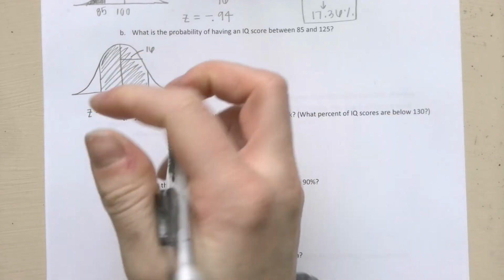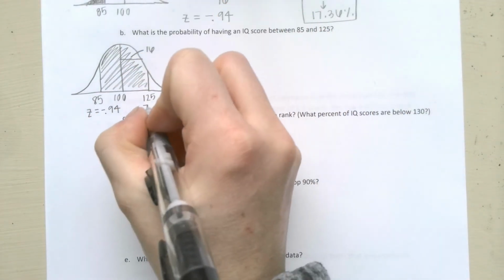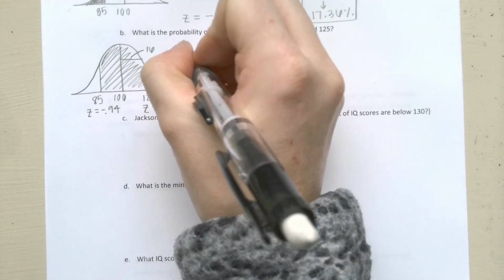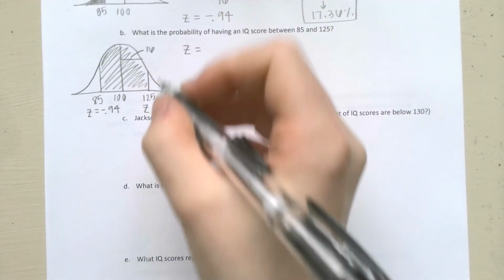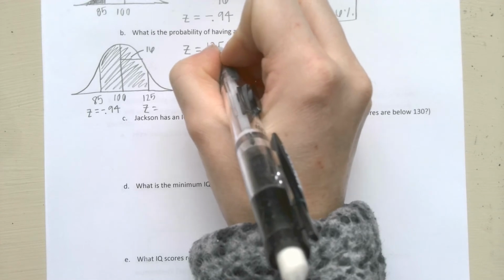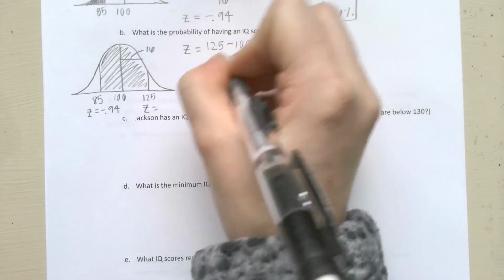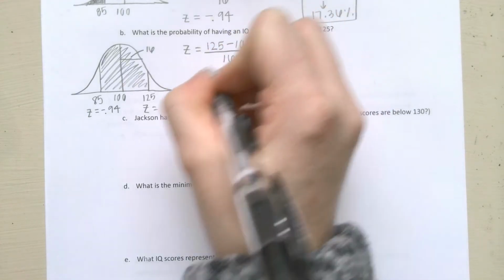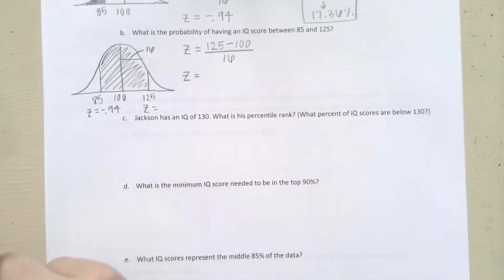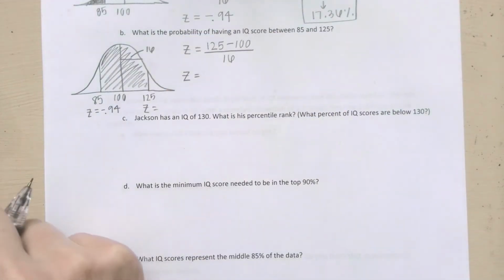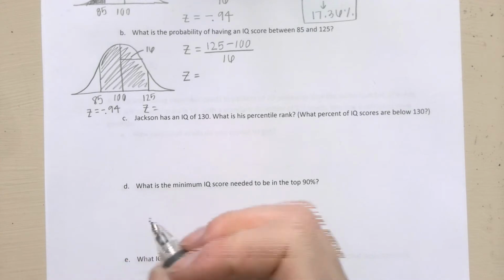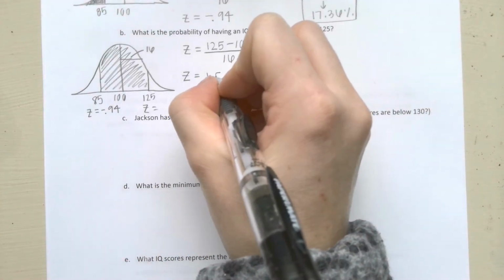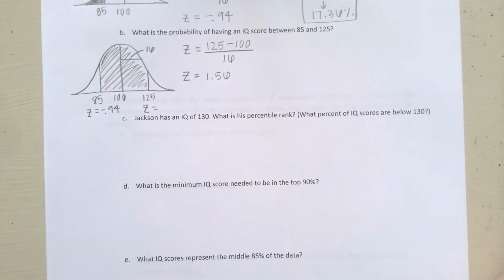So I'm going to find the z-score for this 125. So I would take my individual, which is the 125, subtract the 100, divide by standard deviation. We get 1.56.